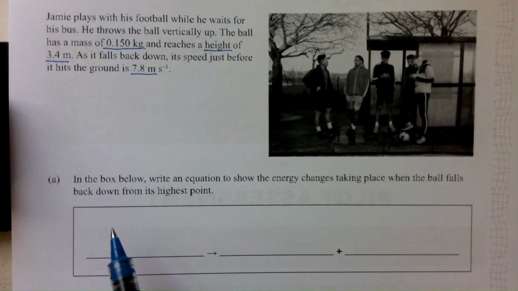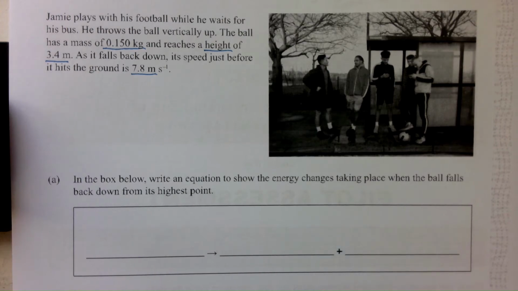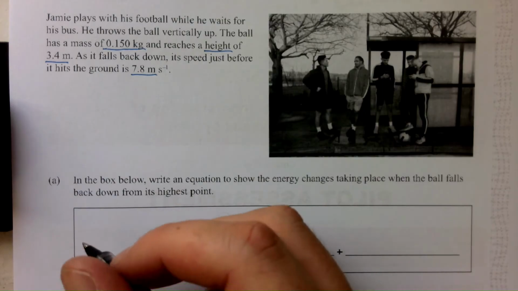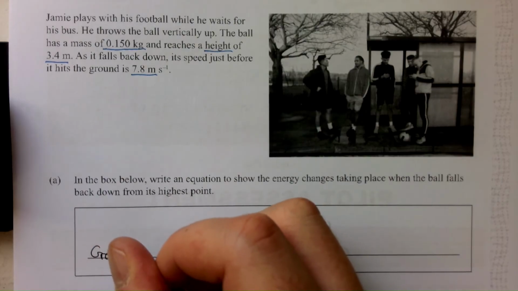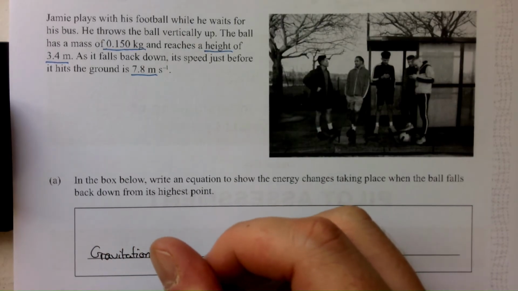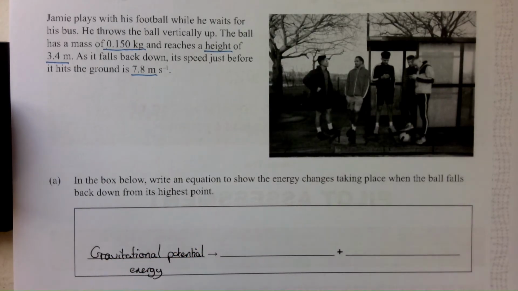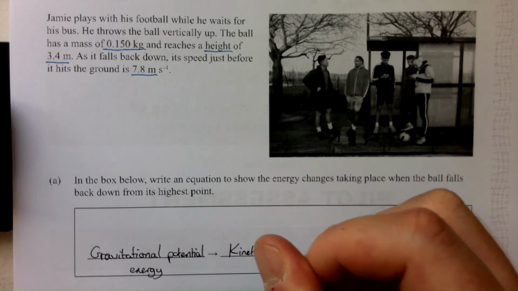Now part A is asking us, in the box below, write an equation to show the energy changes taking place when the ball falls back down from its highest point. When it's at its highest point, we have lots of gravitational potential energy. Because it's above the ground, we have gravitational potential energy, and these boxes are not big enough. Good Lord. By the time the ball has reached the floor again, it's been moving, and so it has kinetic energy.